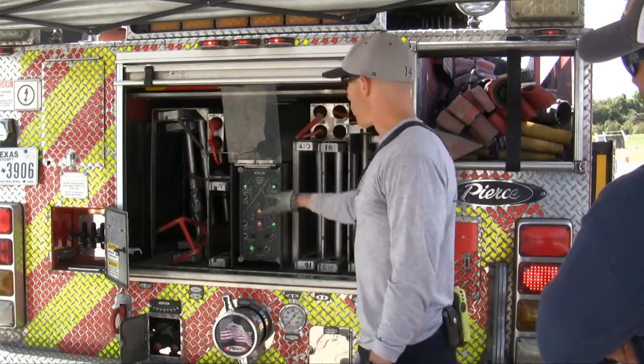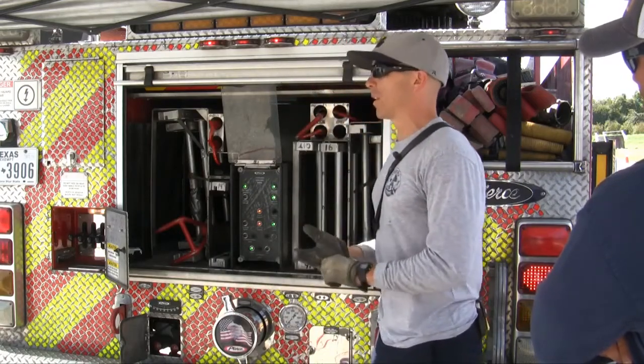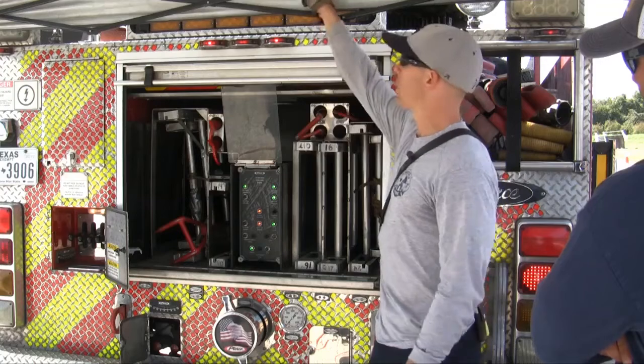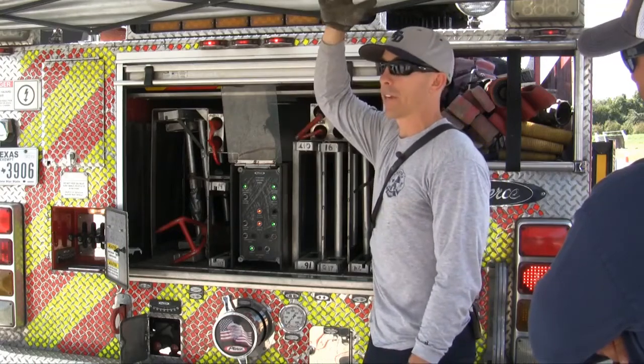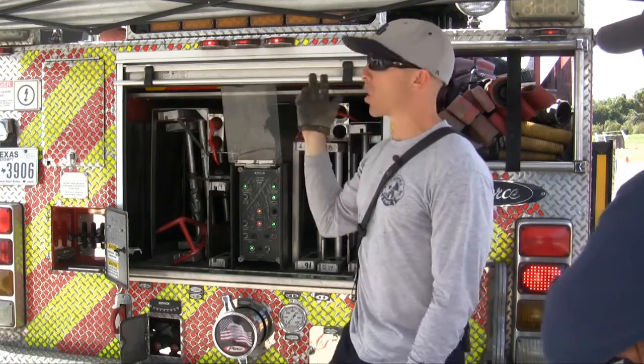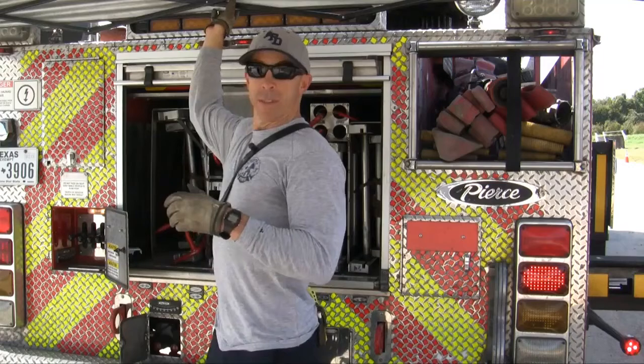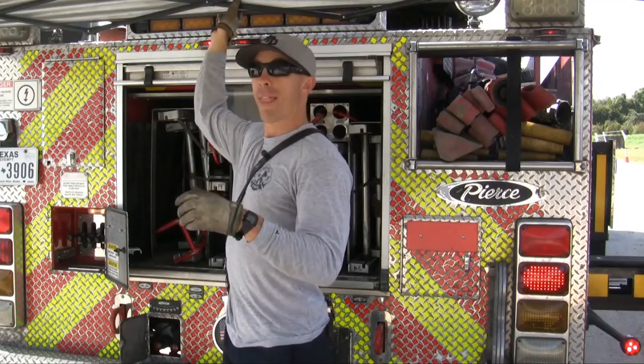Sounds good? So right now, given our understanding of the stabilizer aerial override, should you be able to go up here and bring the aerial out of the cradle? No. Why don't you step up there and just try it? Can we scoot this back just a touch?